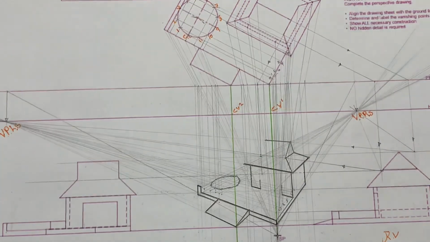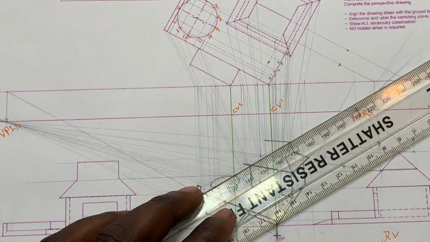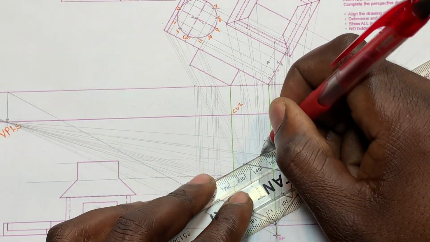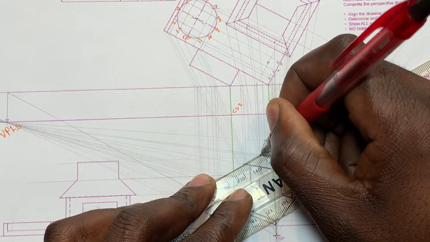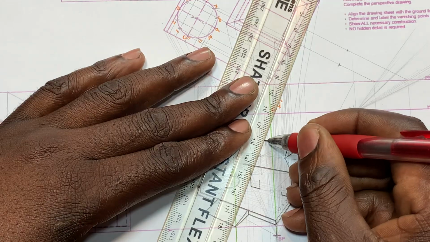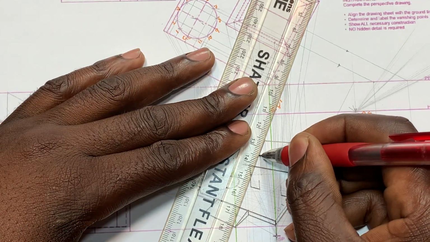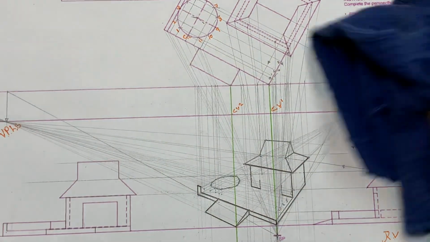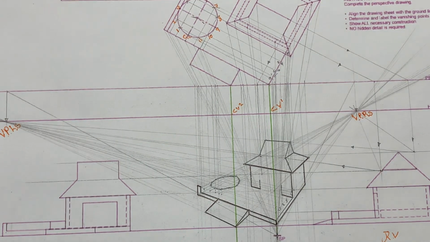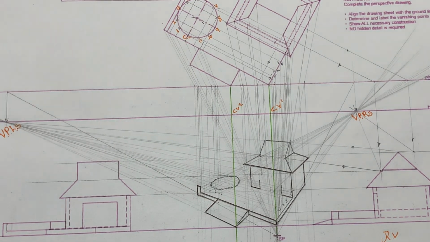Just a little bit. So I can join this one from here to right there, and from here to right there, all together. Then we are done with the roof. This is what you're going to see on the roof.